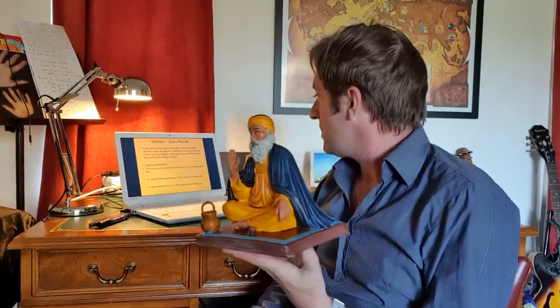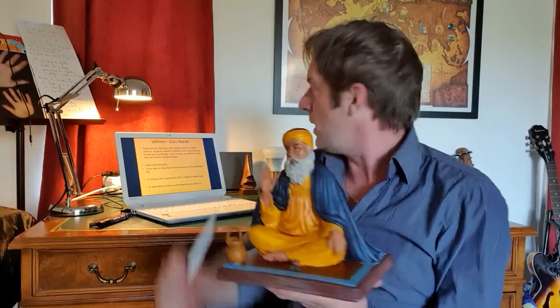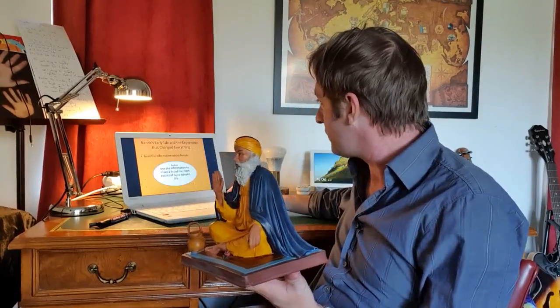So the lesson aims are to be able to describe the main events of Guru Nanak's life. There he is. To analyse the importance of the religious experience that he had, and then think about how our life experiences shape us as the people that we are. And yeah, that's what we're going to learn about.